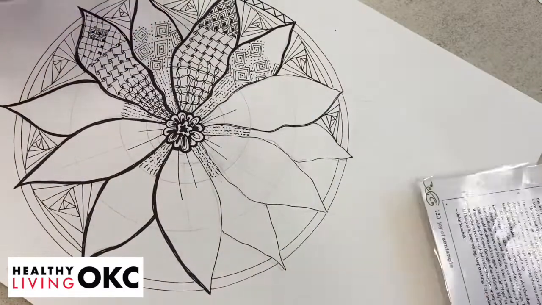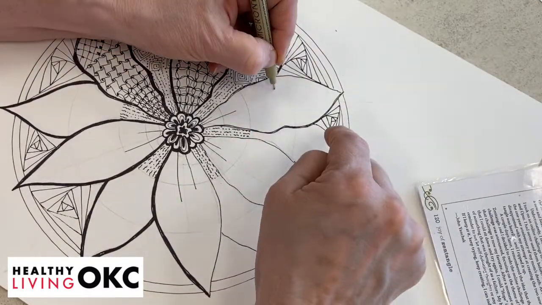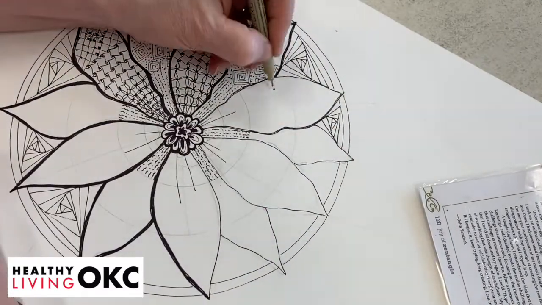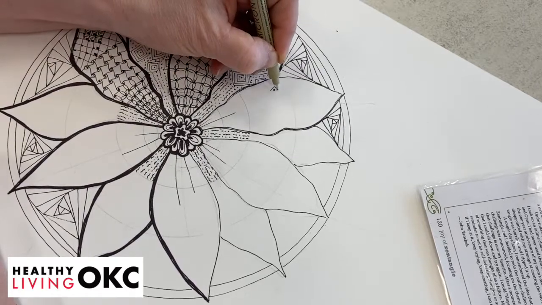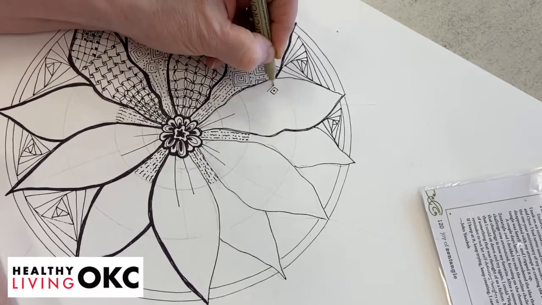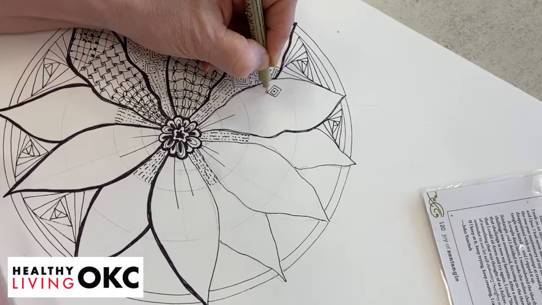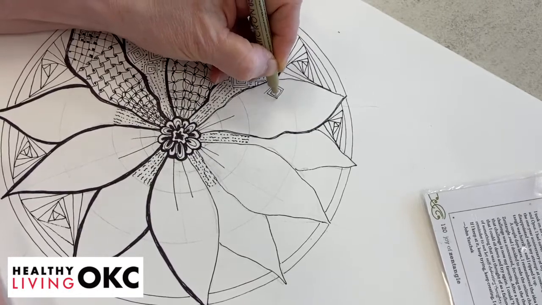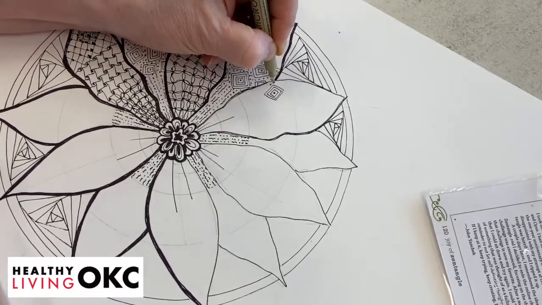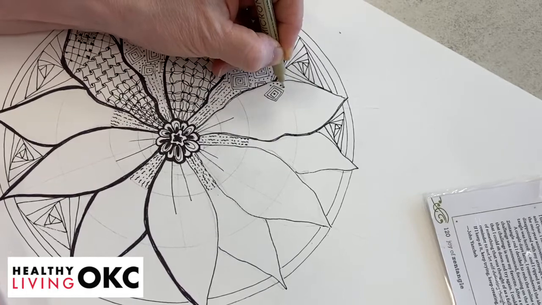All right, so in the middle, just start off with some dots, and then you're going to make three squares around that dot. And then around the squares, you're going to make some additional dots.